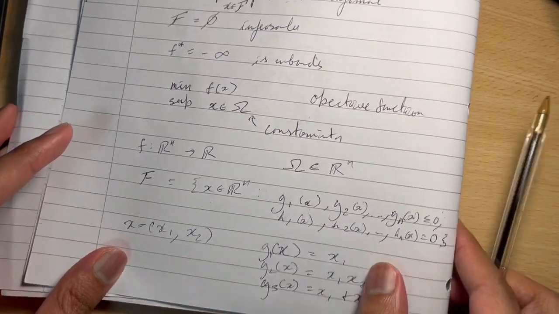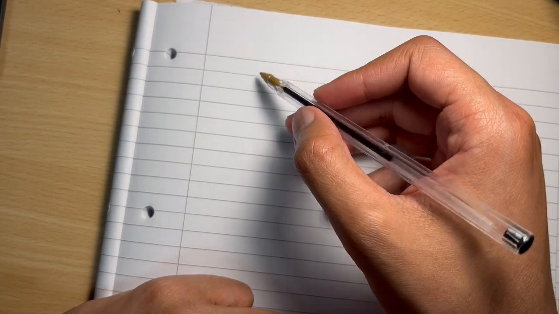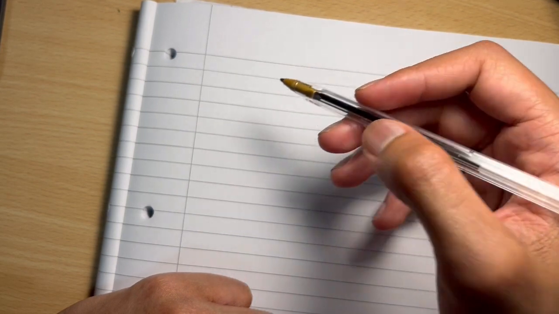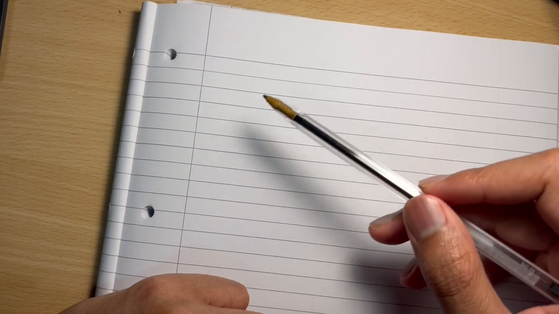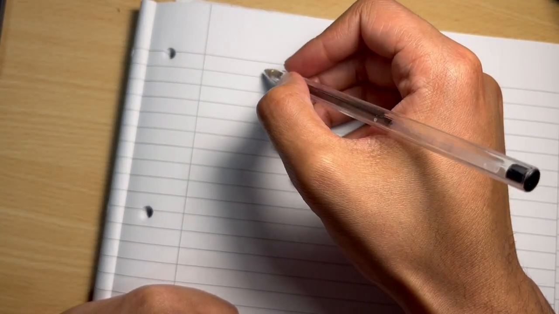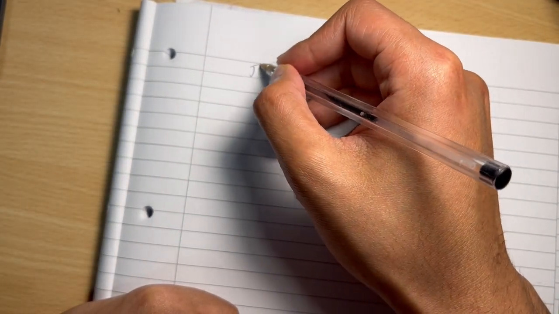Okay, so let's carry on. And so now we have a feasible set, right? Suppose we're given this feasible set.